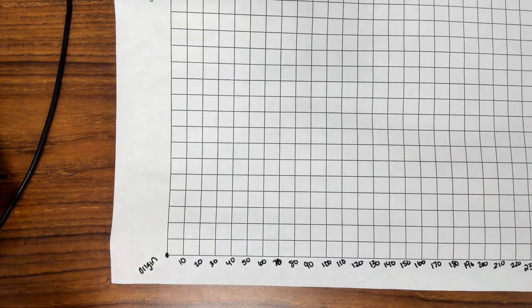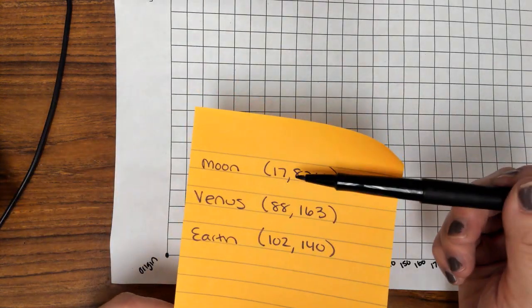So on my x-axis, I will definitely hit 17, 88, and 102.